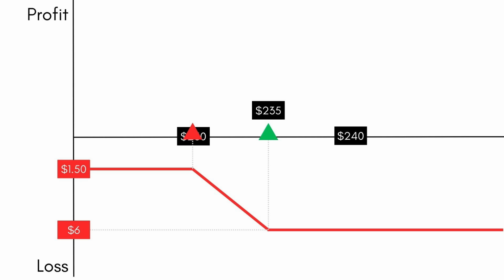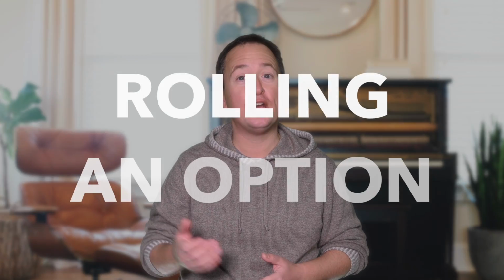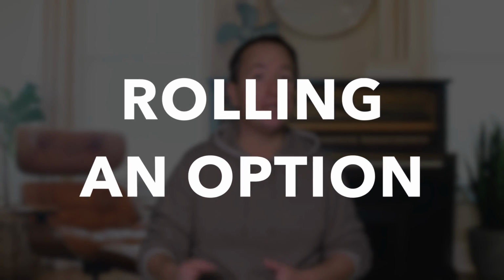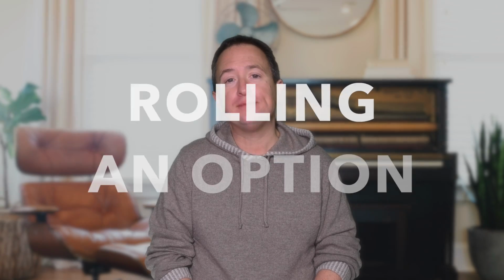Now, another example of adjusting a long option position is closing out your position and reopening a new one. And this is what rolling an option is. So again, let's say Tesla's stock price drops to $230 10 days before expiration. Well, you have two options here.